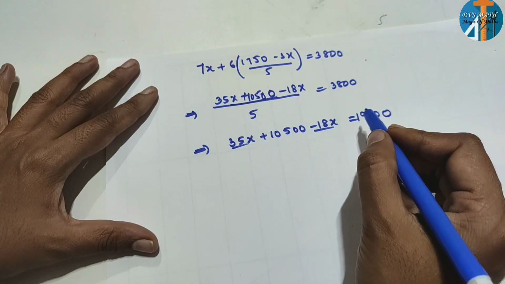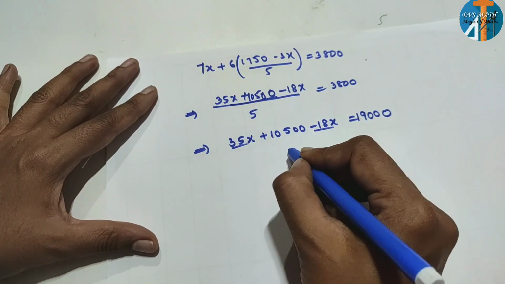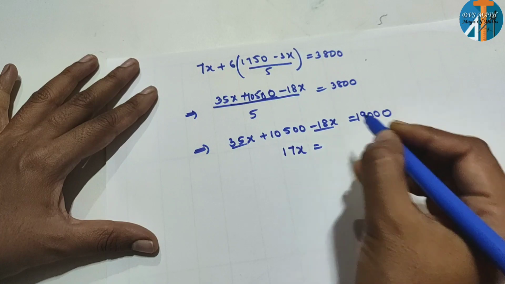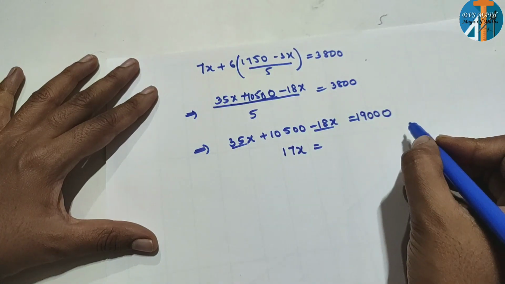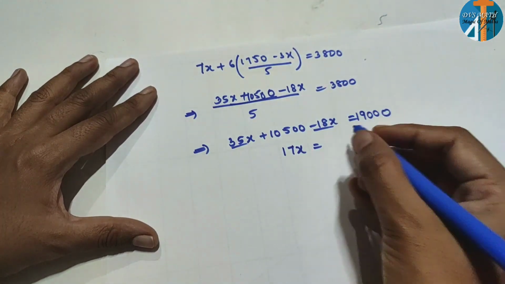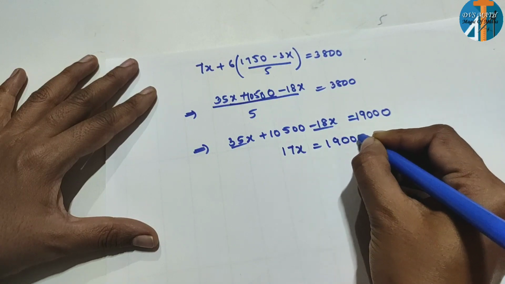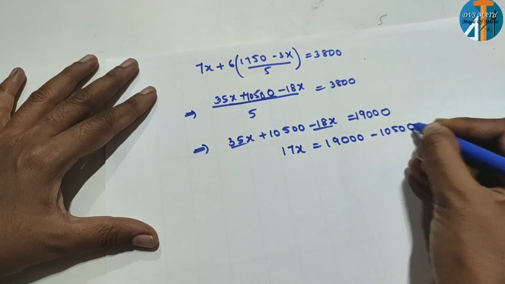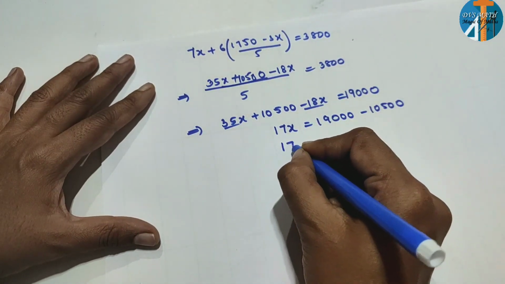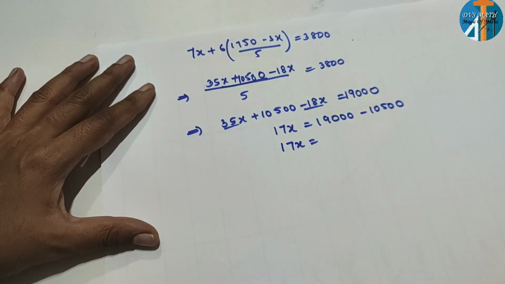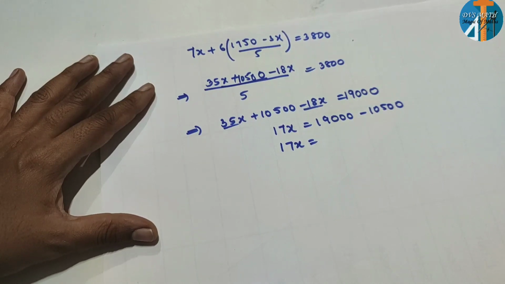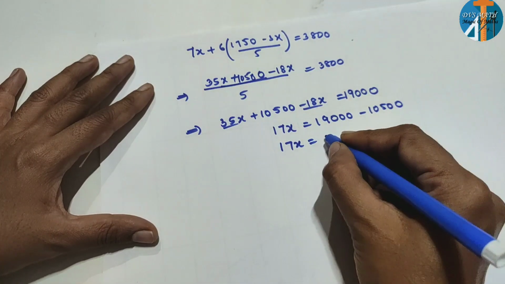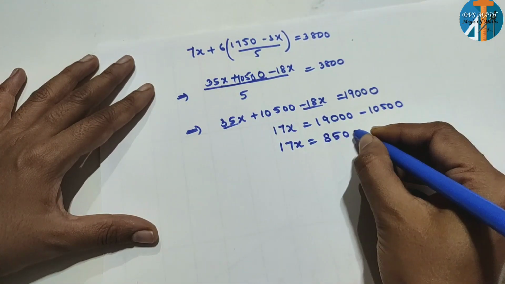Okay, now here you can check 35x minus 18x, you will get 17x. 17x is equal to, now let us take this plus 10,500 to the RHS. So 19,000 will be as it is. So plus will be minus 10,500. Again 17x will be as it is. If you subtract 19,000 minus 10,500, 19 minus 10 you will get 9,000. In 9,000 if you subtract 500 you will get 8,500.